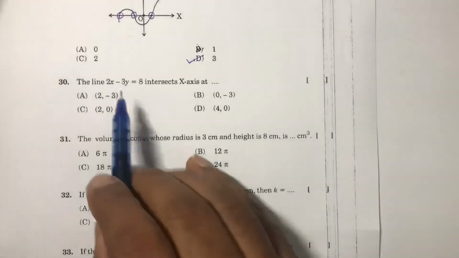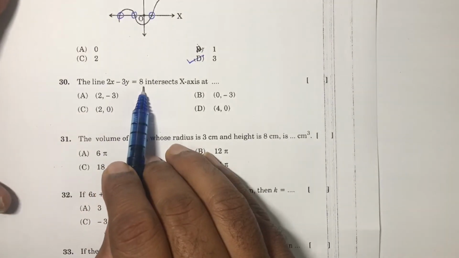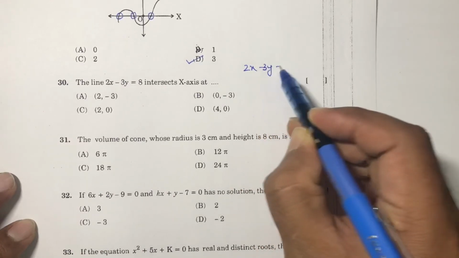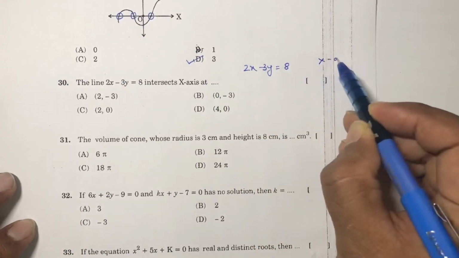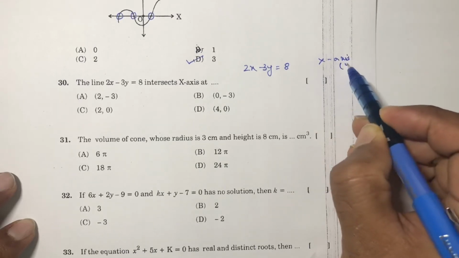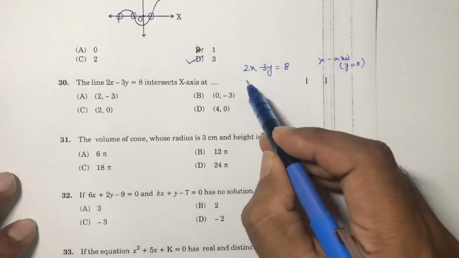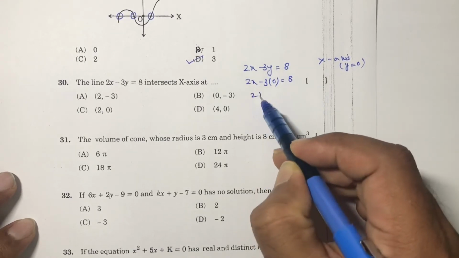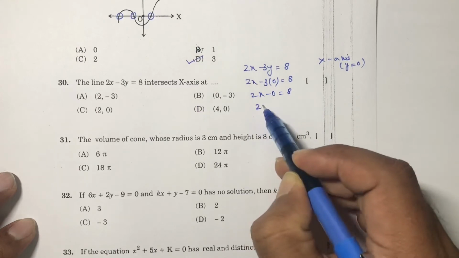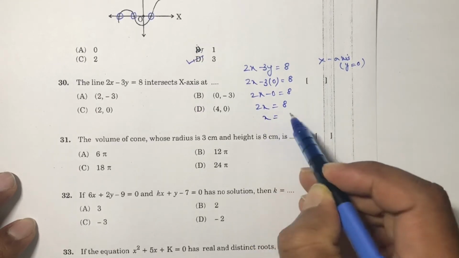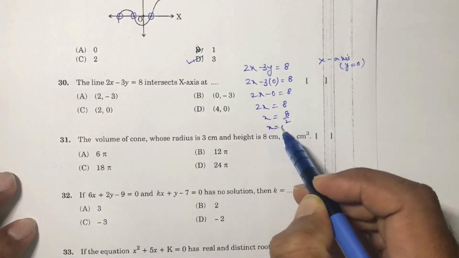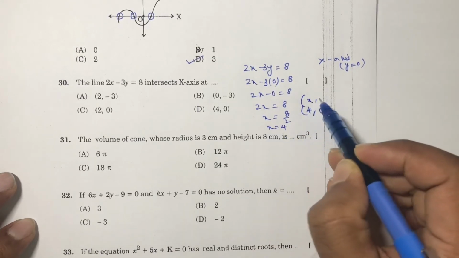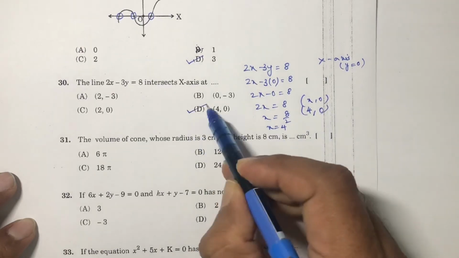The line 2x minus 3y equals 8 cuts the x-axis at. So at the x-axis, the y value will be 0. So 2x minus 3 into 0 equals 8. 2x minus 0 equals 8. 2x equals 8. x equals 8 by 2. x equals 4. So the point will be x comma 0 on the x-axis. So 4 comma 0. Correct option is D.